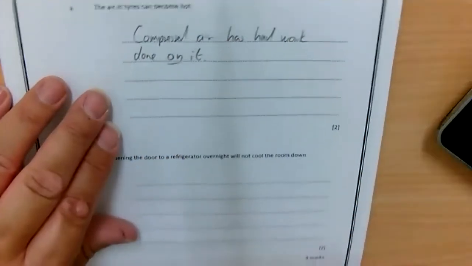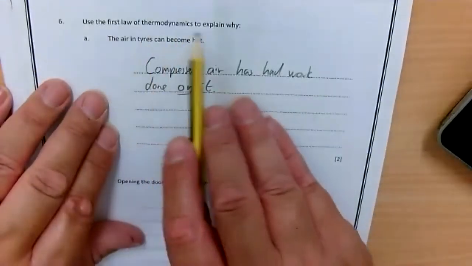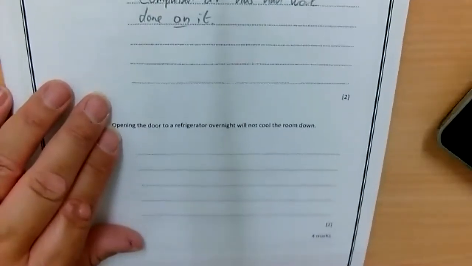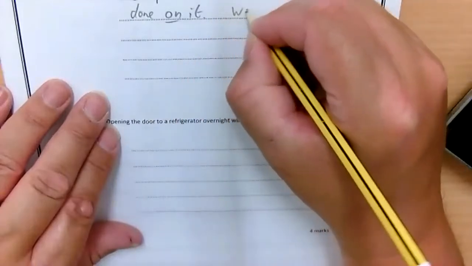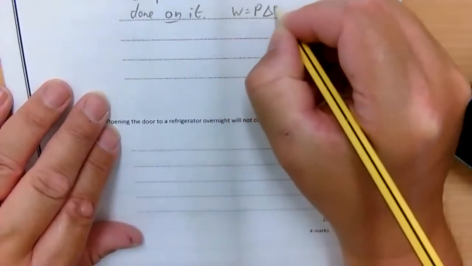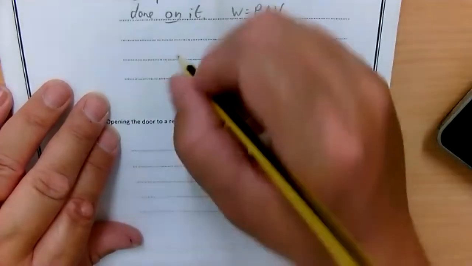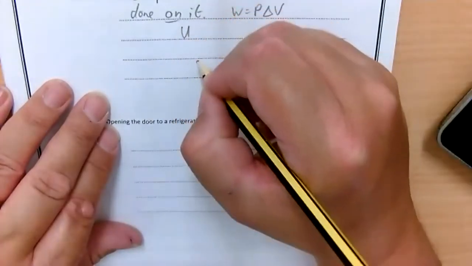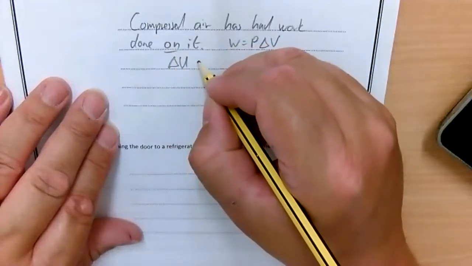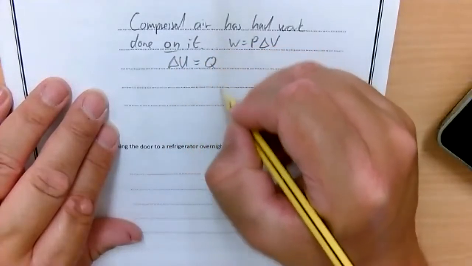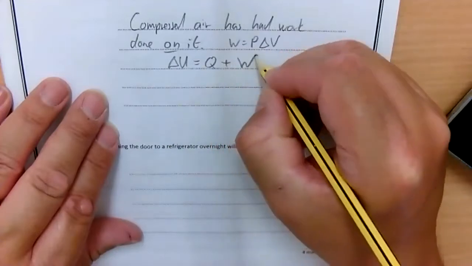Okay. Now it's two markers. And it says use the first law of thermodynamics to explain it. So if we think about it, the work done is P times delta V. So what you've done is you've compressed it. You've done work on the gas. You know that the change in internal energy of the actual gas is equal to the thermal energy supplied. Well, we've not supplied any thermal energy, plus W.